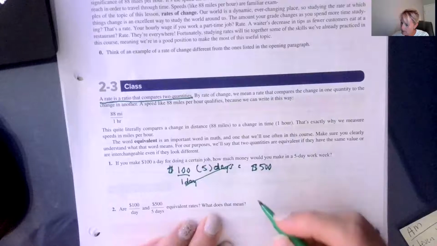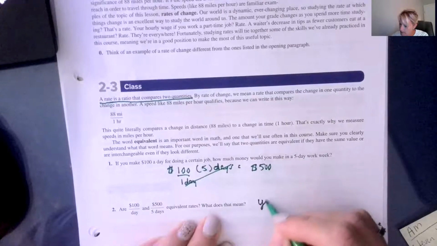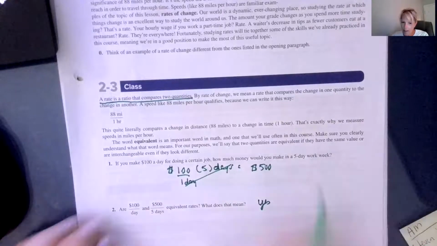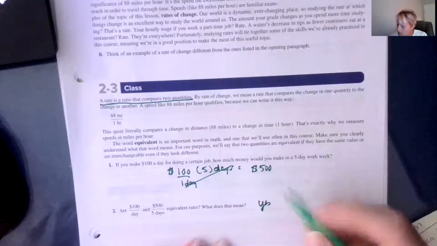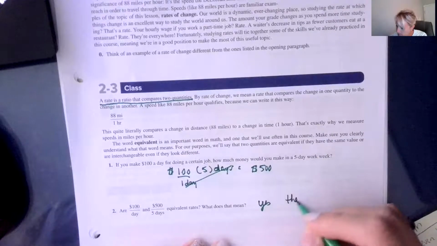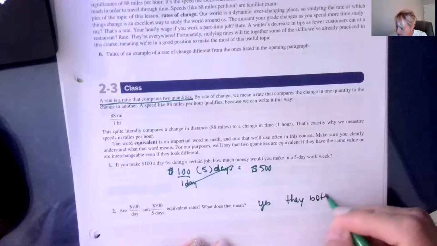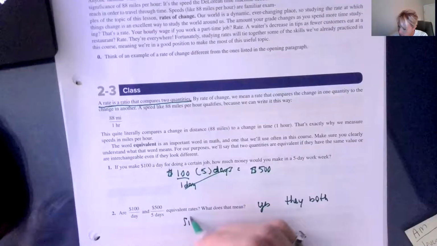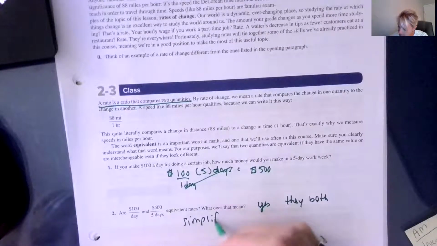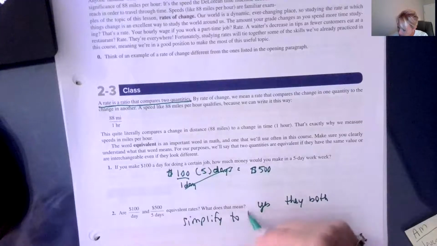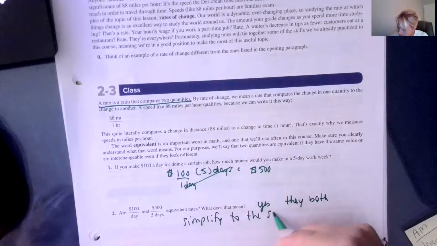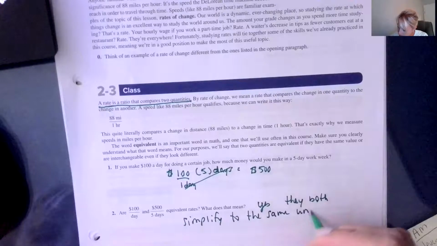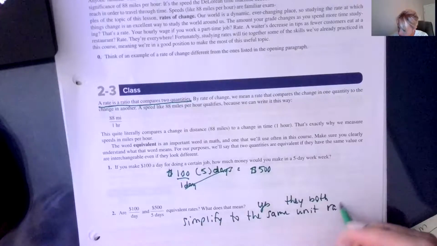And what does that mean? So I would say yes. And that means that they can both be made into the same unit rate. They both simplify to the same unit rate.